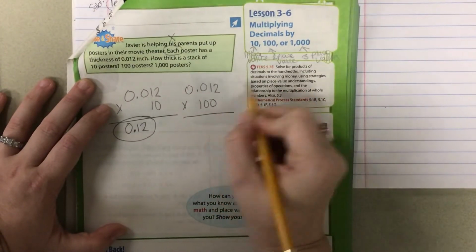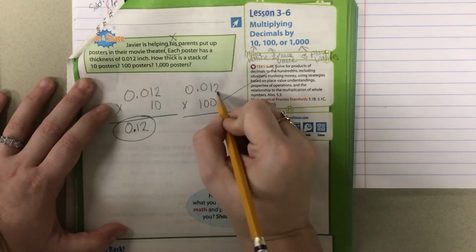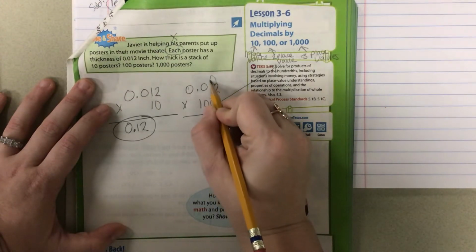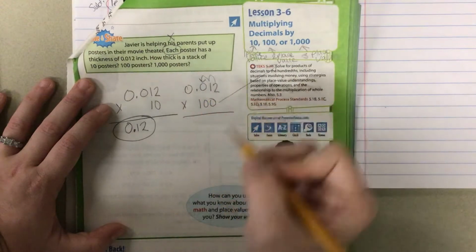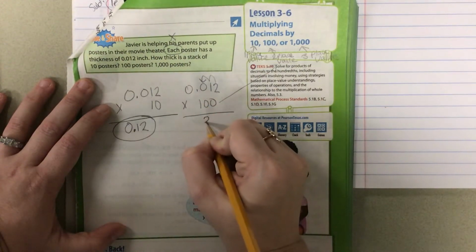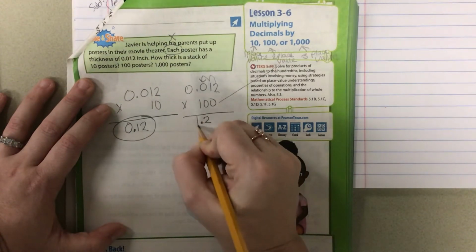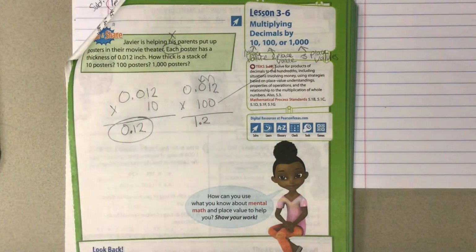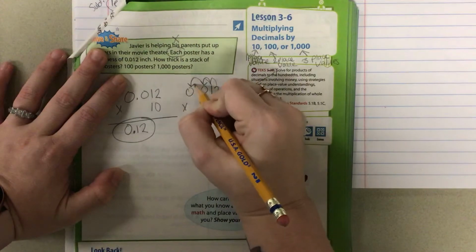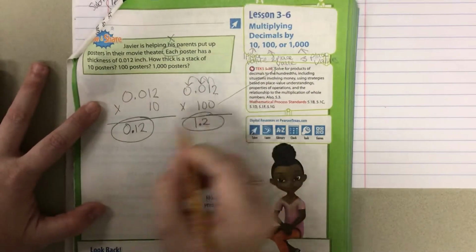So let's do it again for 100. This time we're moving 2 place values. Do you see that? So now we're in the thousandths place, and I want to move it 2. I don't want it to be in the hundredths place, I want it to be in the tenths place. So I want my 2 to be in my tenths place, which means I have my decimal, which means my 1 has to be in the ones place. Did my 1 also move 2? Let's look at that. 1, 2. Yes, it did. It moved 2 place values. So there's my answer there.